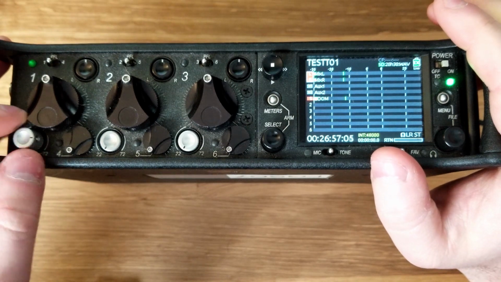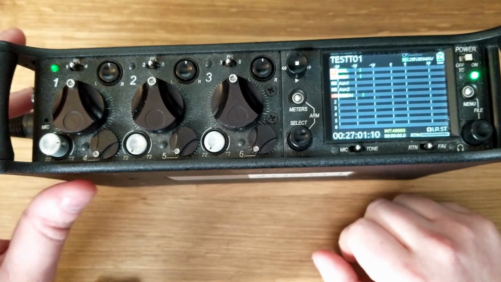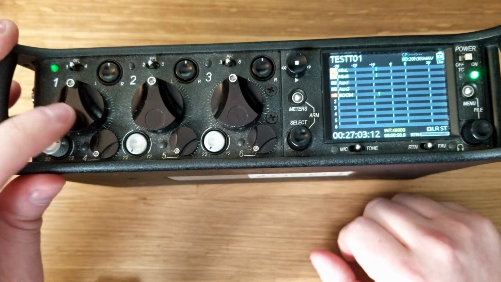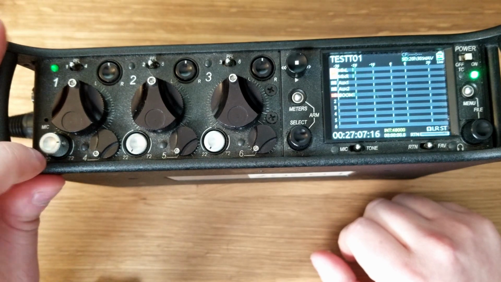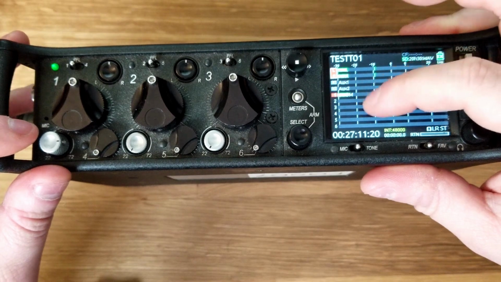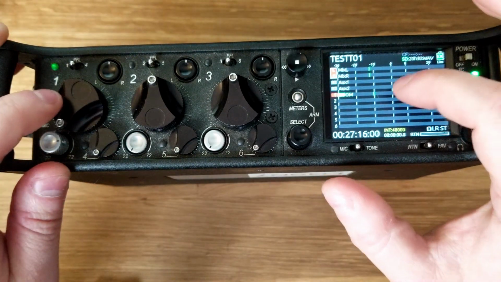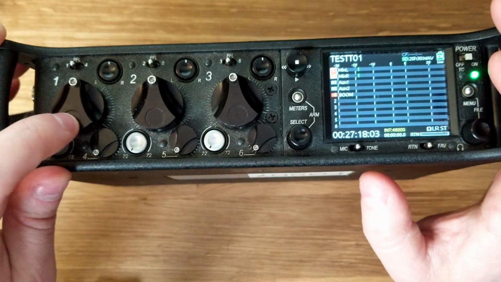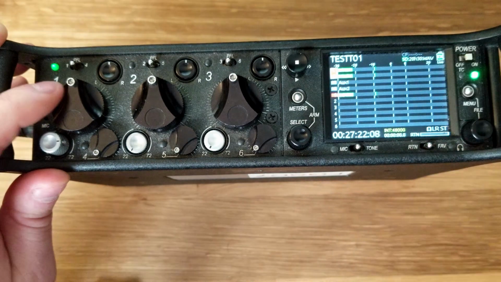One point of confusion for a lot of people is the separation between your channel gain and your fader. So just remember that these small knobs for channels 1, 2, and 3 are actually how you adjust the gain for that one channel in your microphone. The faders really won't adjust that at all. So keep that in mind. And if you put this at unity gain, for the most part, you should be fine.